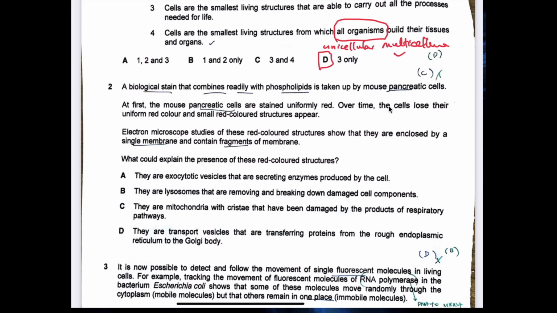Over time, the cell loses its uniform red color and small red colored structures appear. This is pancreatic cells. So what happened to the phospholipid?